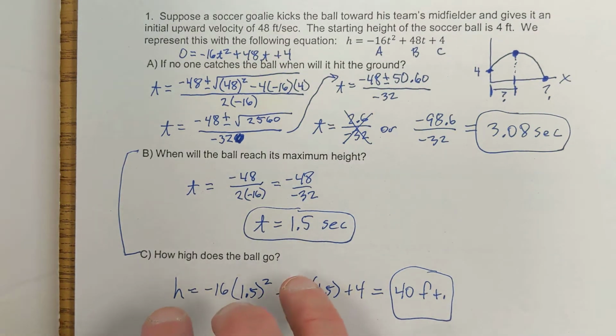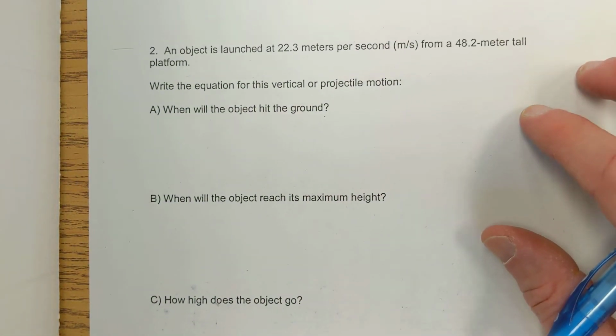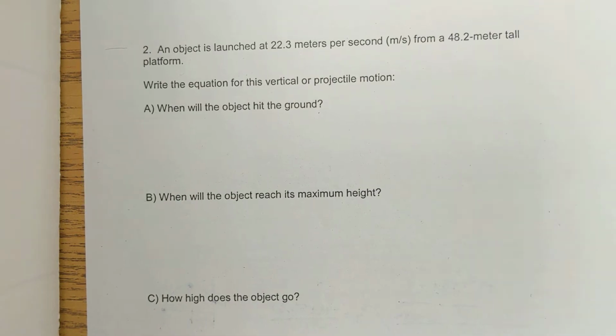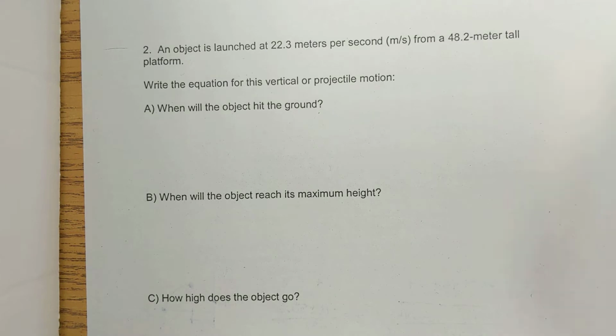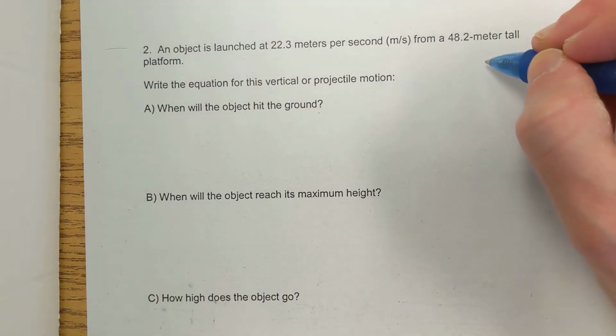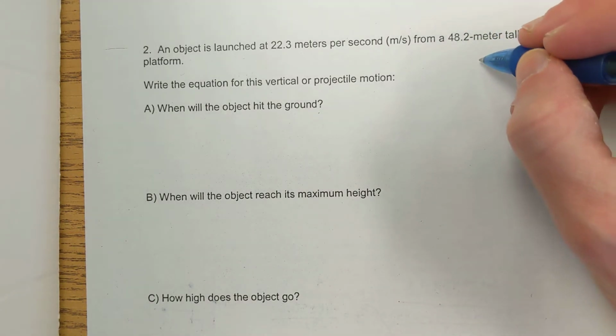But that's page 68. All right, we're going to move along to number 2. This time an object is launched at 22.3 meters per second from a 48.2 meter tall platform.